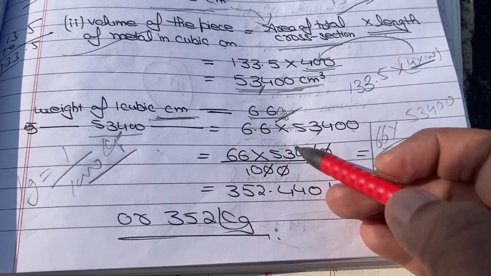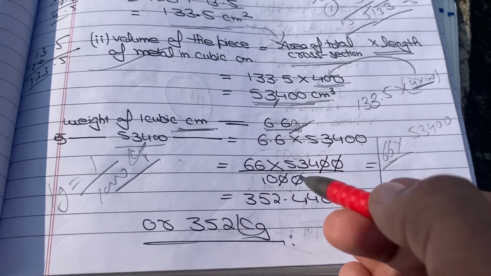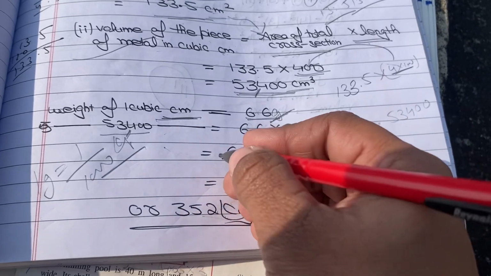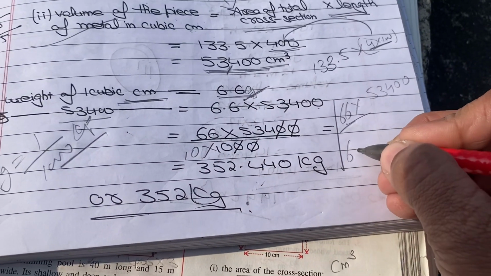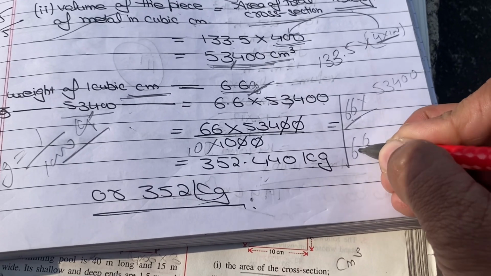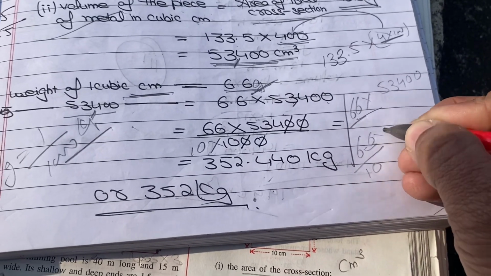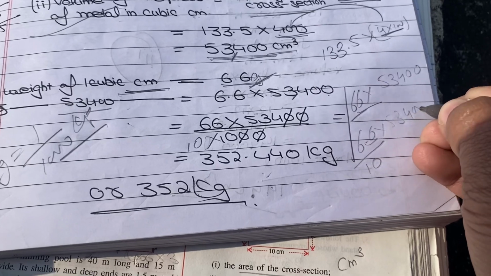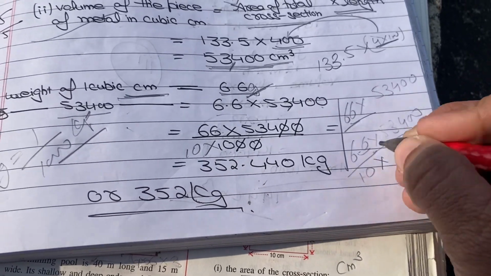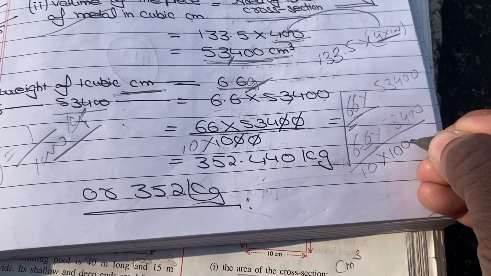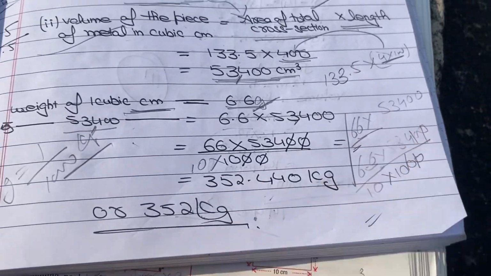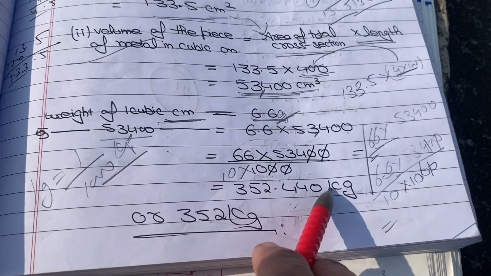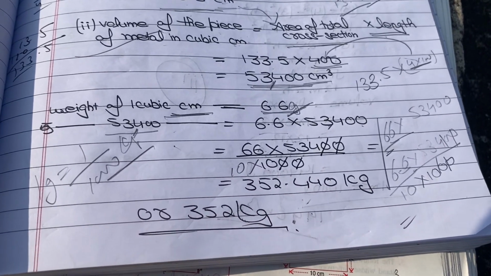Clearly don't get confused, there is 6.6, so I am removing that point, into 10, into 53,400, and to convert gram into kg I divide by 1000. After calculating the entire term you will get 352.440 kg, or approximately 352 kg.